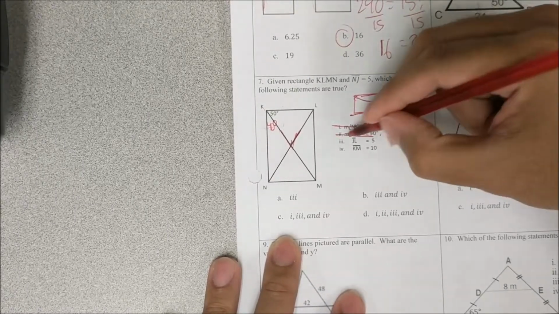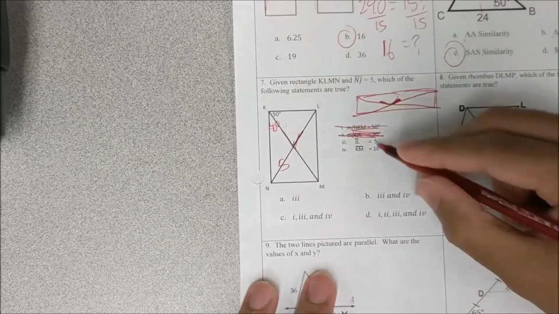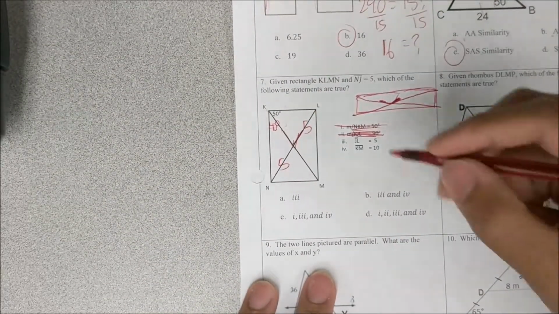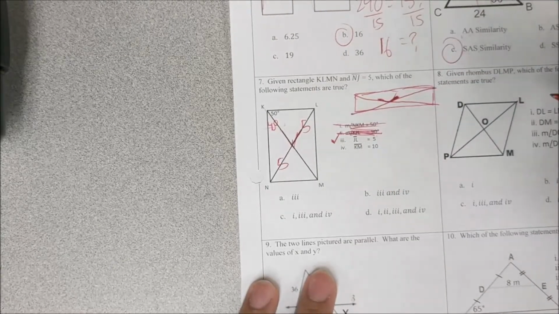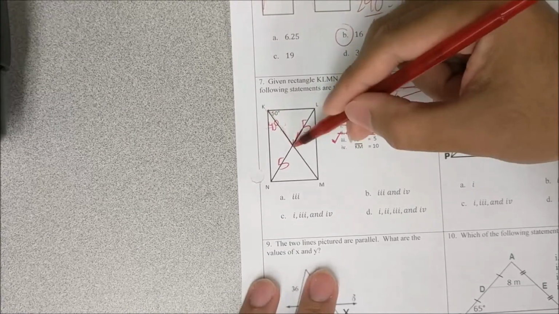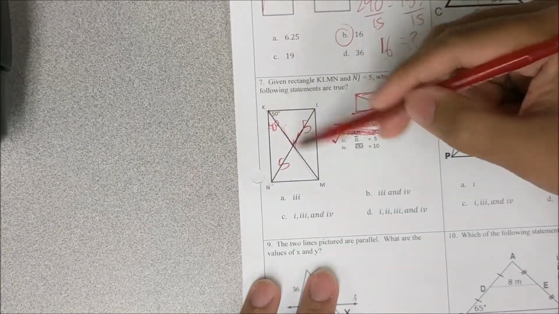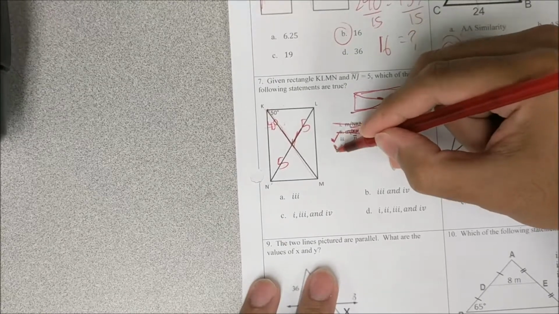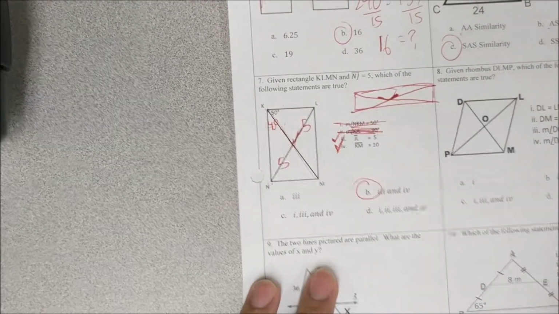Okay, so if NJ is 5, is JL 5? Yes, the diagonals bisect each other in a rectangle. And is KM 10? So I already know NL is 10. Is the opposite diagonal equal? And yes, it is. Okay, so only 3 and 4 are true, meaning choice B.